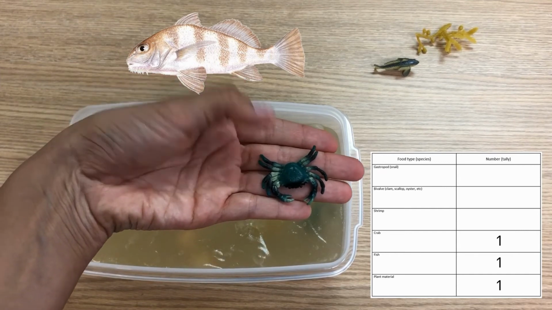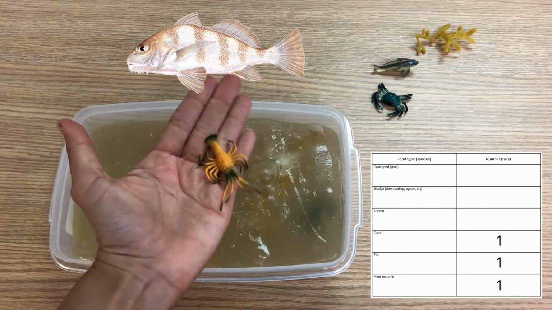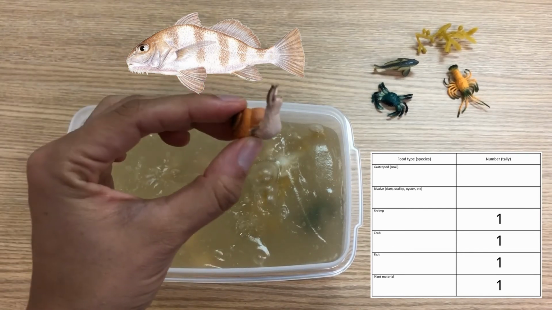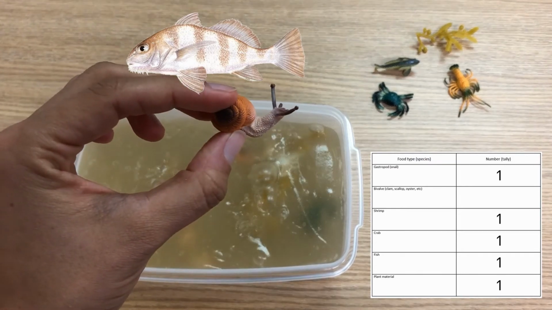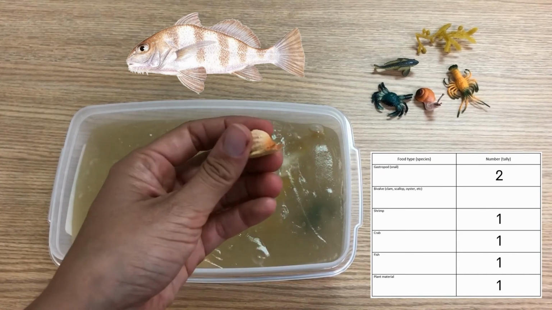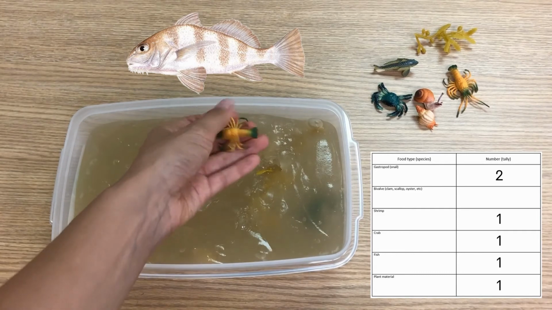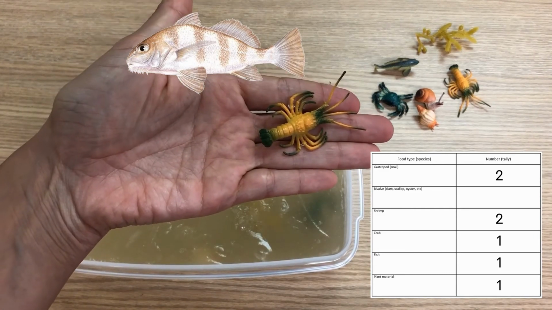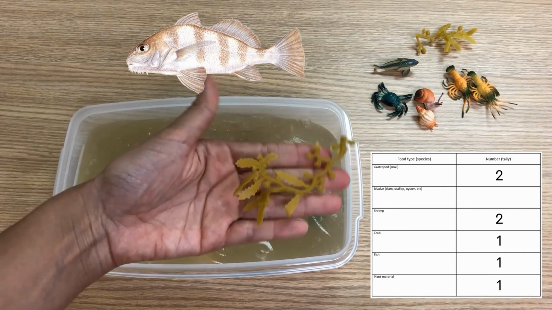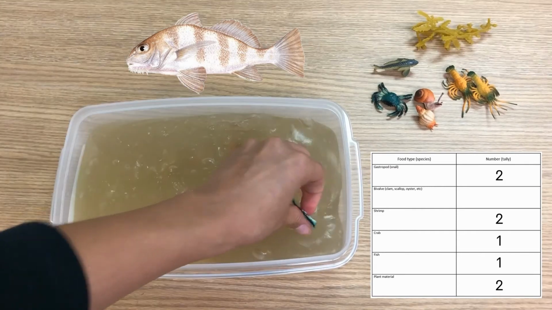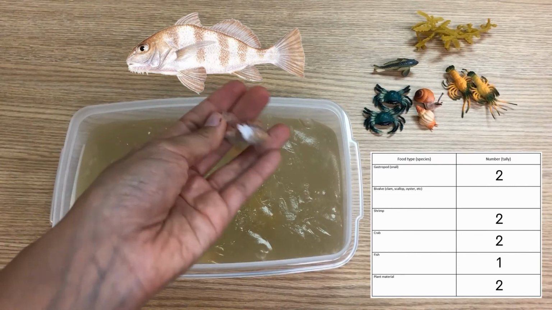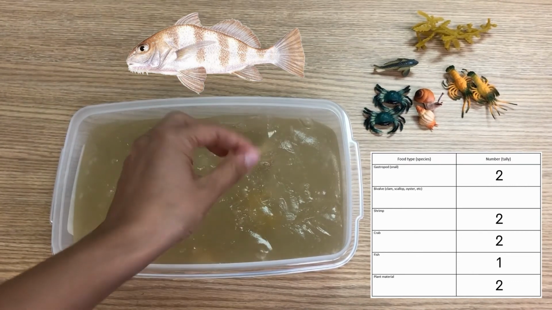There's a crab. That's a shrimp. And look at this. So this is a snail. Its scientific name is called a gastropod. Look at that. We've got another snail. Oh man, this is getting really slimy. There's another shrimp. This one looks like it'll be easy to get out. Oh man, guys. Oh. More plants, more algae. There's another crab. Oh. There we go. We've got a fish.